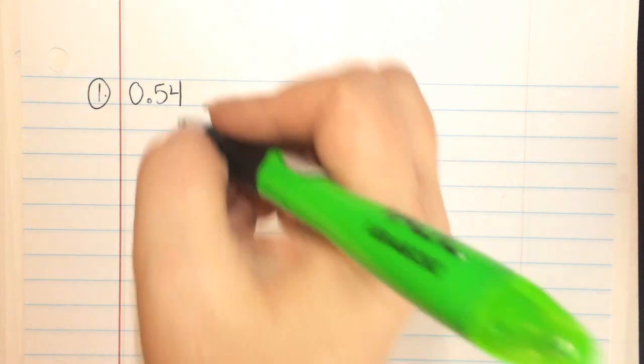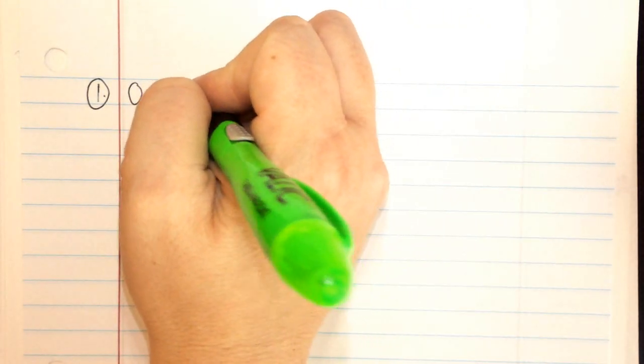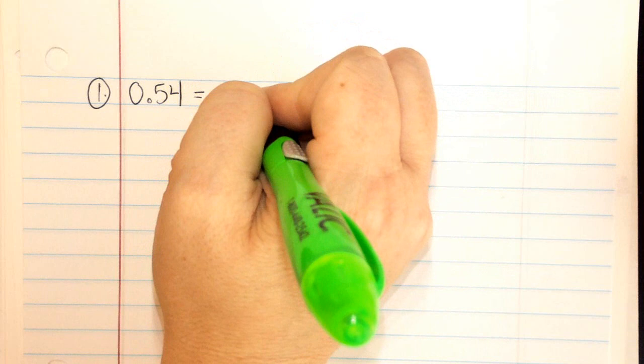All right, now I'm going to change 0.54 to a fraction. To make this a fraction, I'm going to go ahead and put equals and a fraction bar. There it is. All right. Am I going to have anything in front of this fraction? No, because it has a 0.